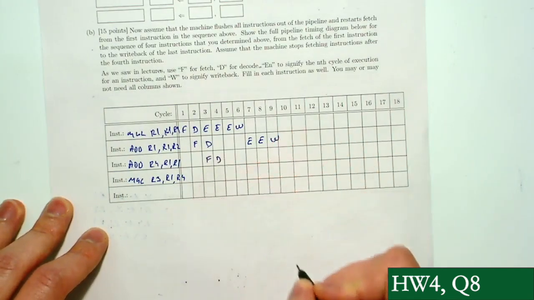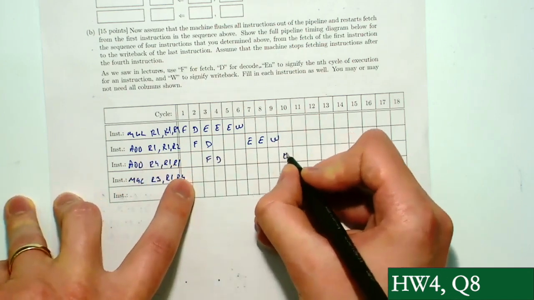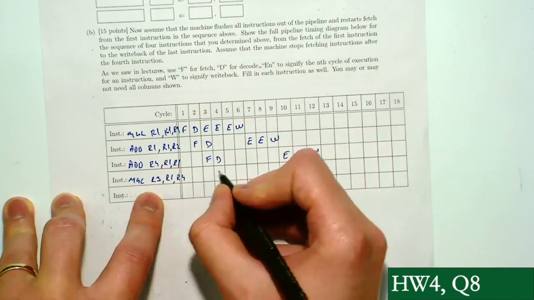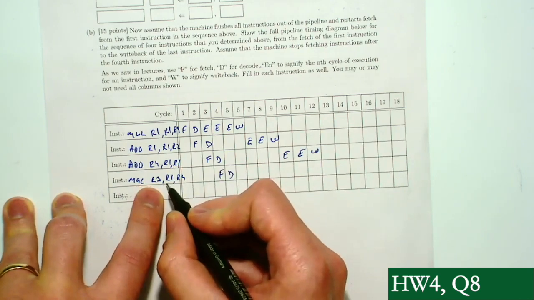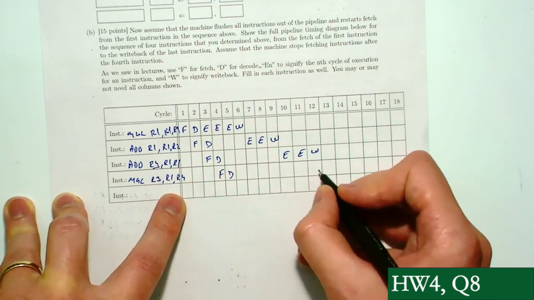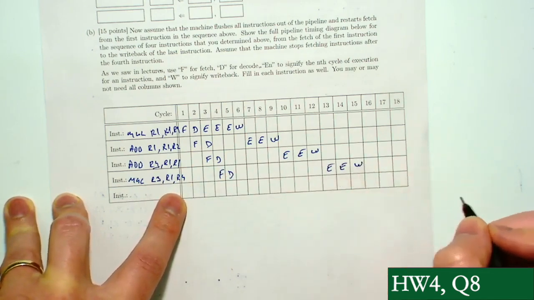So it's simple, and then for the next add, it is the same, so we can fetch and decode it here, but we have to wait for R1. So again, we have a dependency, so we can execute it here and write back. And then the last instruction, again, we fetch and decode it, and to execute it, we have dependency to R4, which is this instruction. We can execute it over here and write back. I feel like I made a mistake.